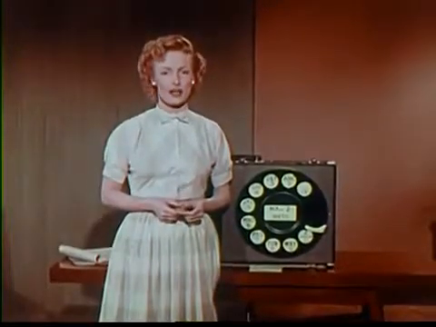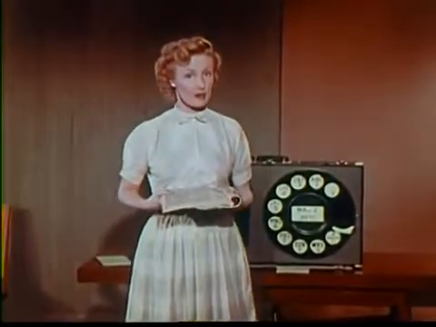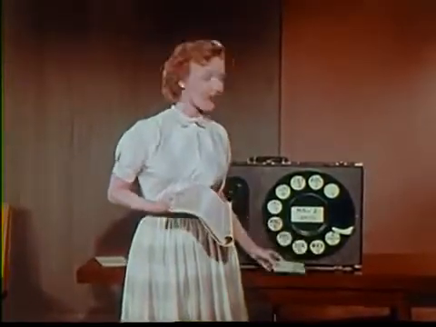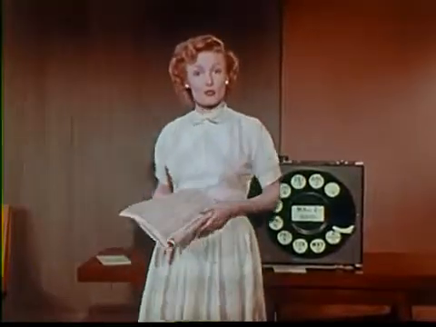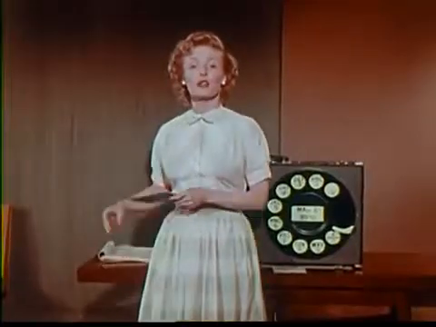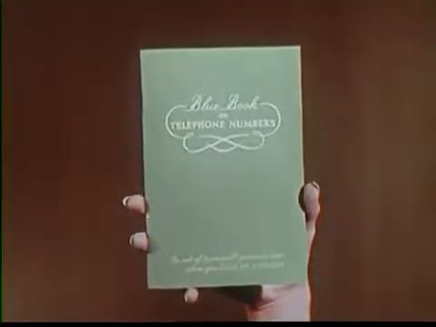Now, let's review these dialing pointers again. Make sure you have the correct number. If not, consult your directory. Write the number down. Refer to the complete number while dialing. Make a note of the numbers you frequently call. For this purpose, you can get a free personal numbers booklet from your telephone company business office.